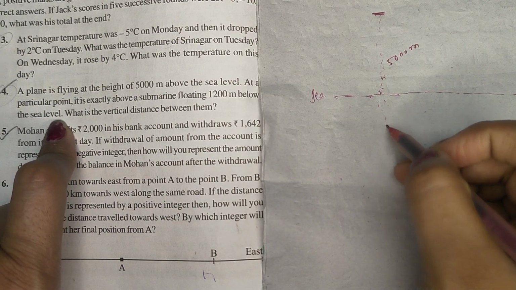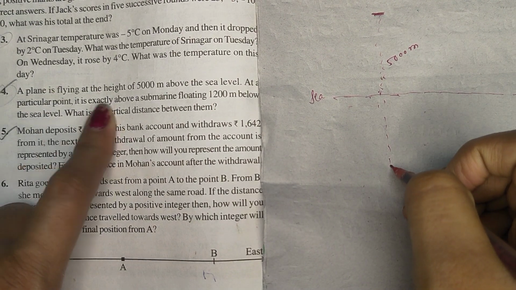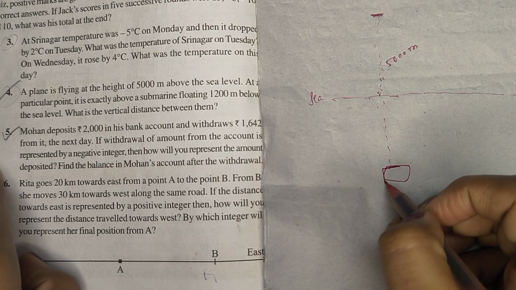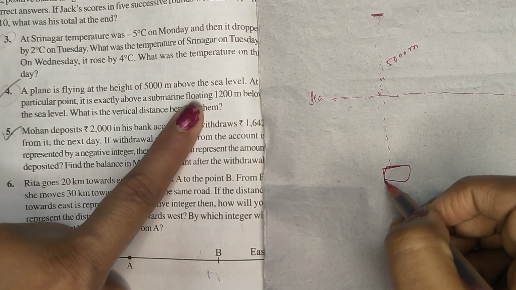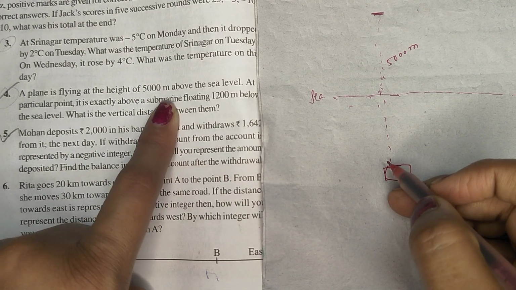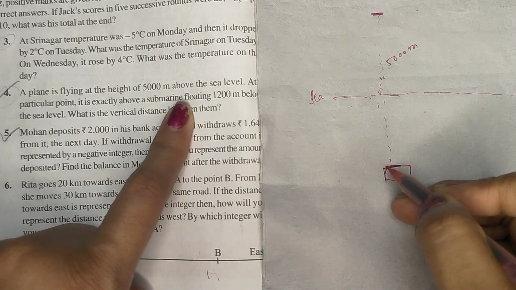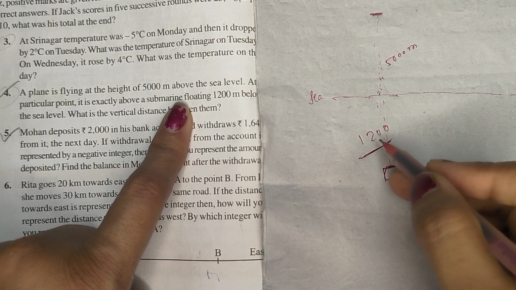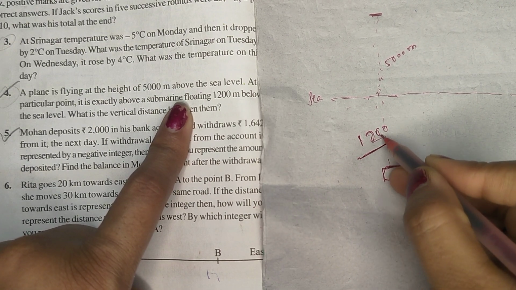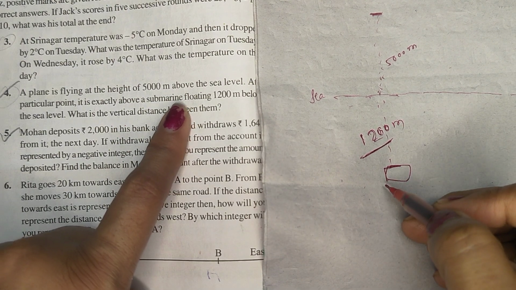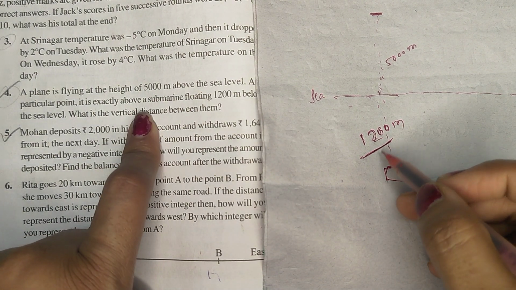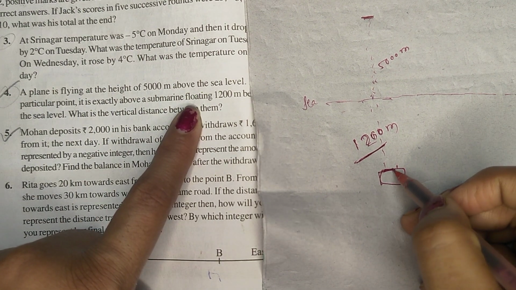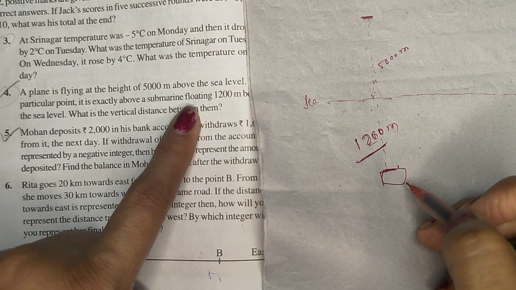We go below the sea level, what do you get? A submarine. This part is the submarine, and above the submarine 1200 meters, where the submarine is floating under the sea.